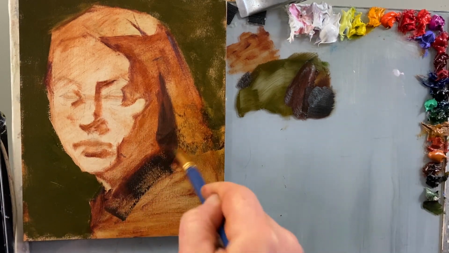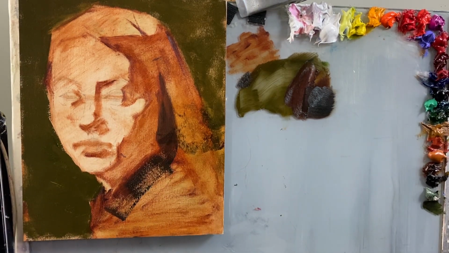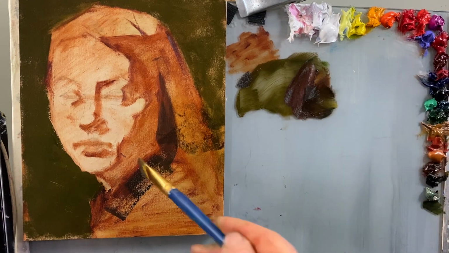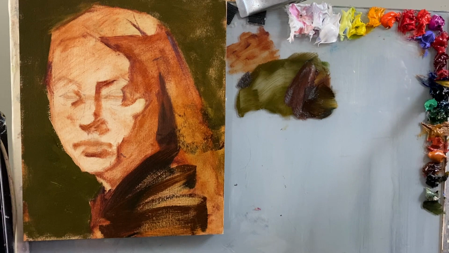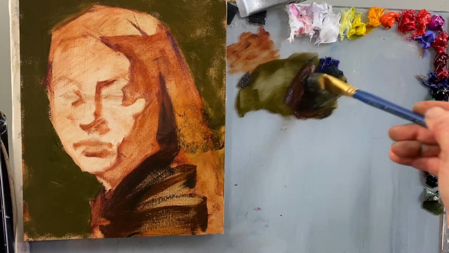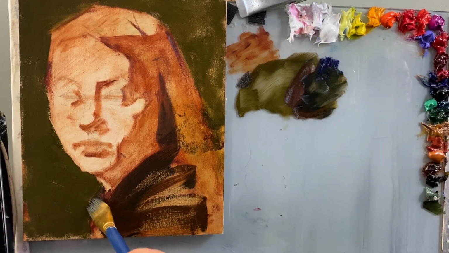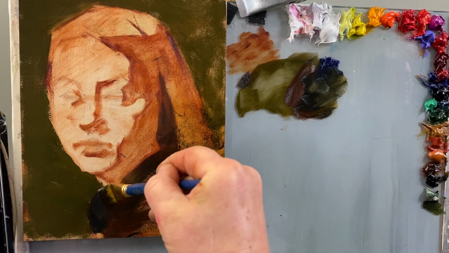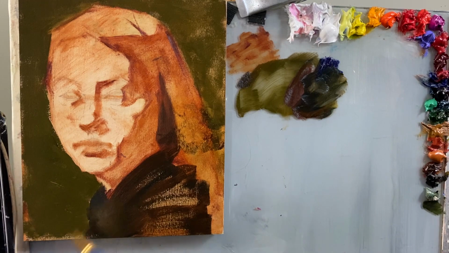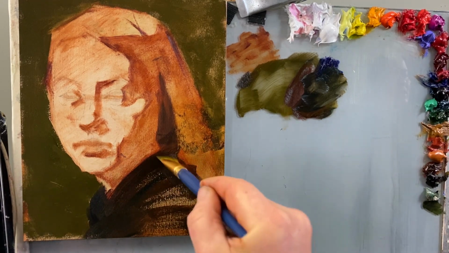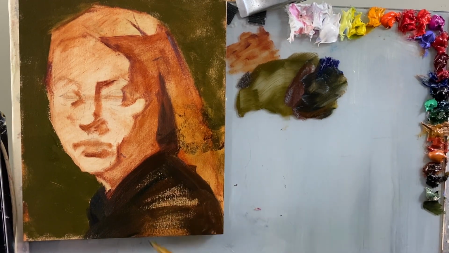And as well, I can just take a little bit of medium and again, in kind of an unfinished manner, bring a little bit more darkness to the clothing. So when I judge my light, it will come against that darkness.